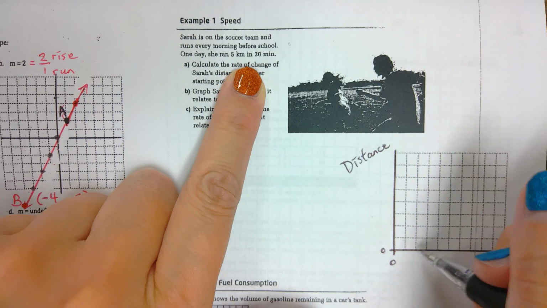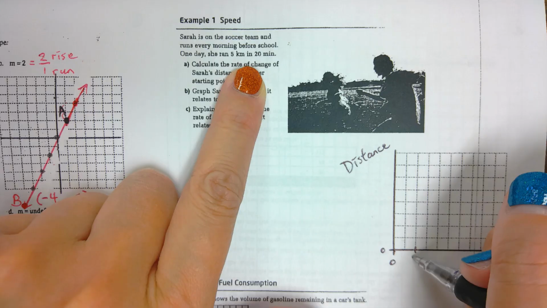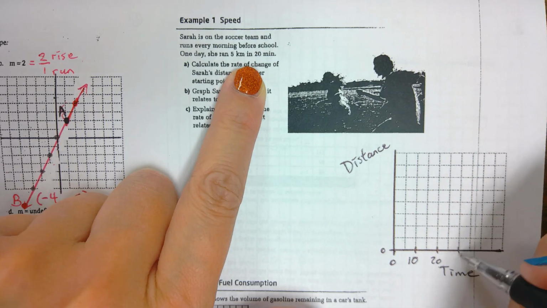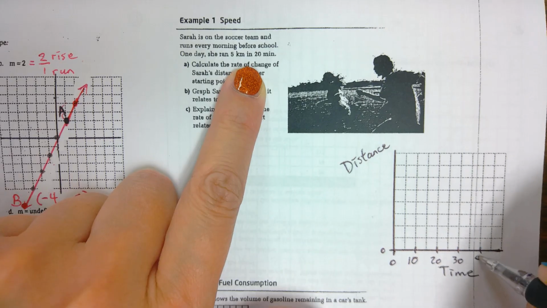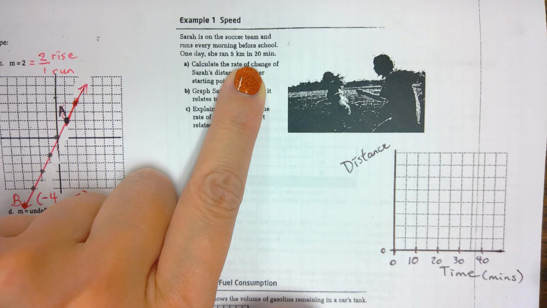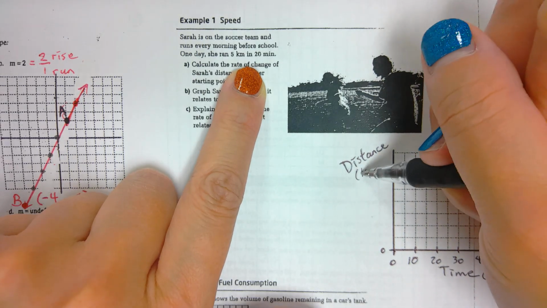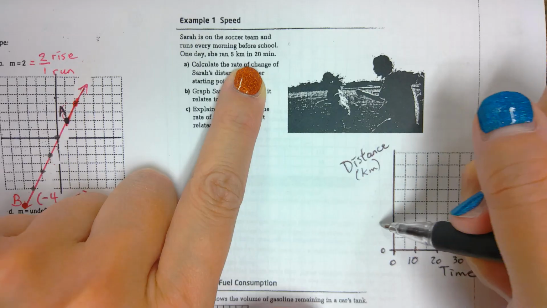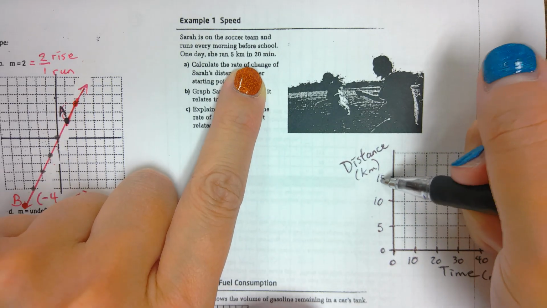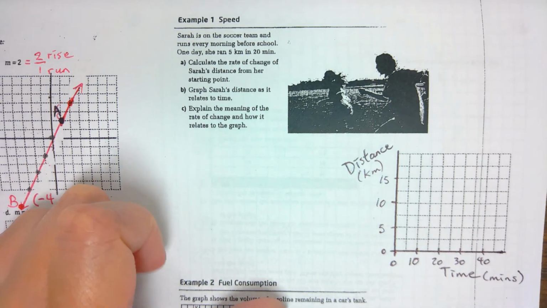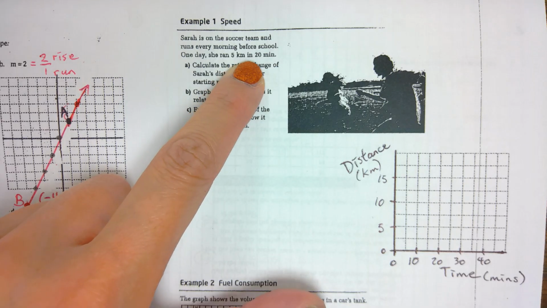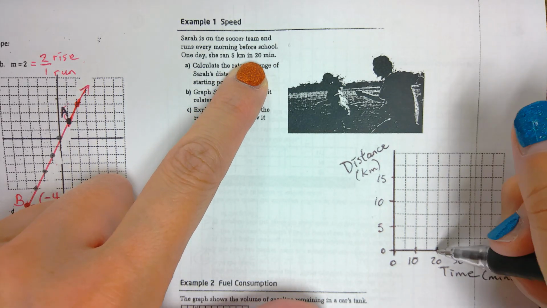So we could do, for example, 10 minutes, 20 minutes, 30 minutes, 40 minutes, something like that. Minutes. And then distance, kilometers. We're going to do 5 kilometers, 10 kilometers, 15 kilometers. Okay. We don't know how far she goes. So it says that she can run 5 kilometers in 20 minutes.